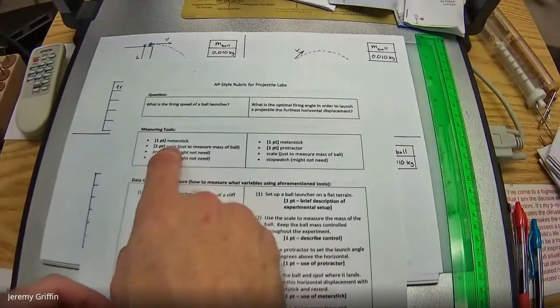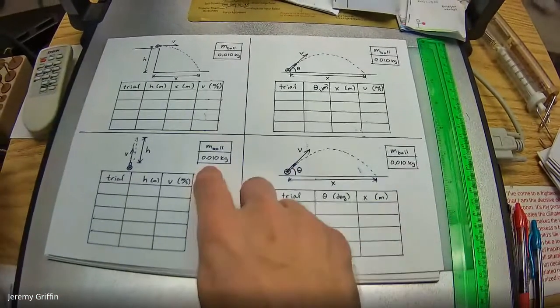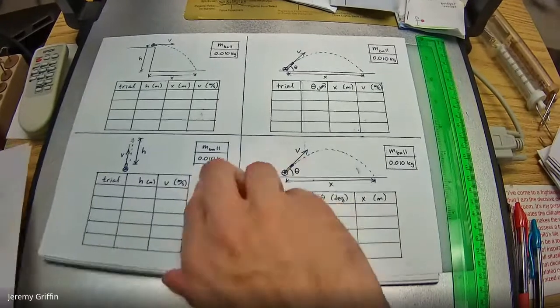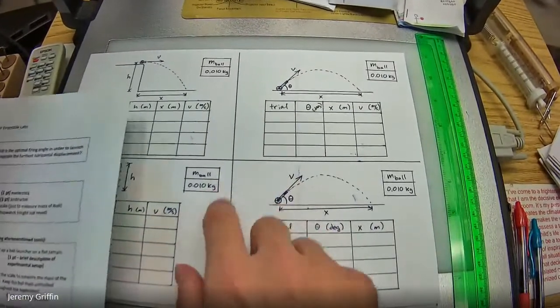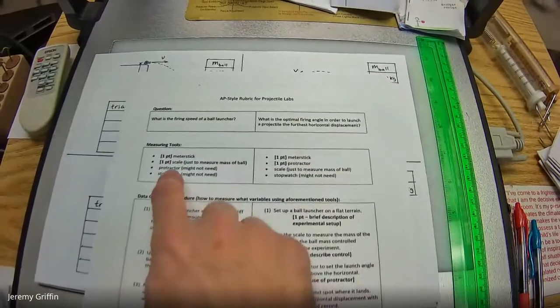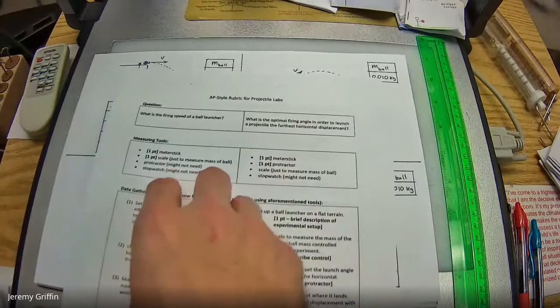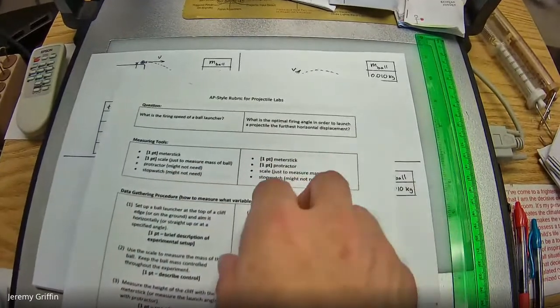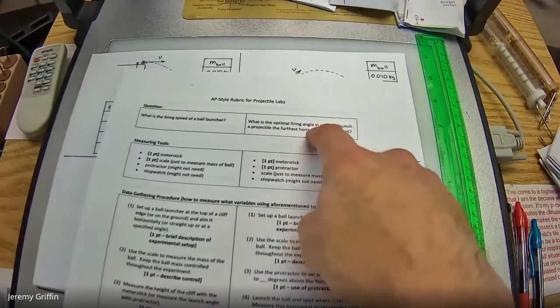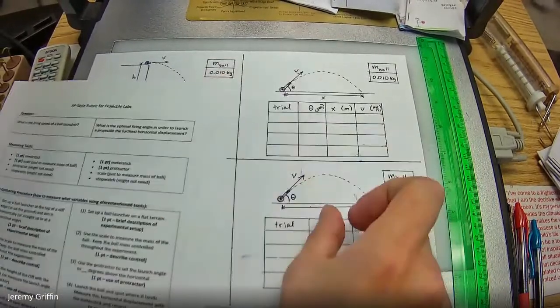If you mentioned using a scale to measure the mass of the ball, which was kept constant throughout the experiment, give yourself a point for that. You might have used a protractor or a stopwatch, depending on how you set up and how you gathered the data.